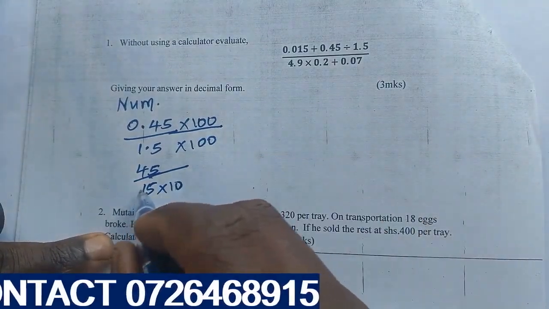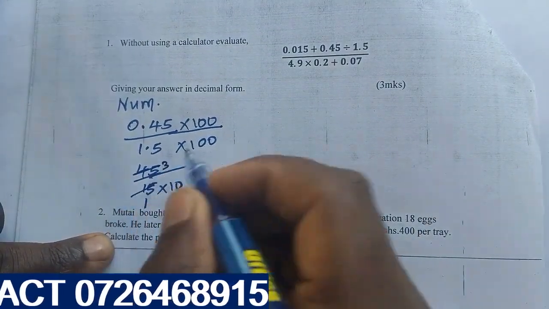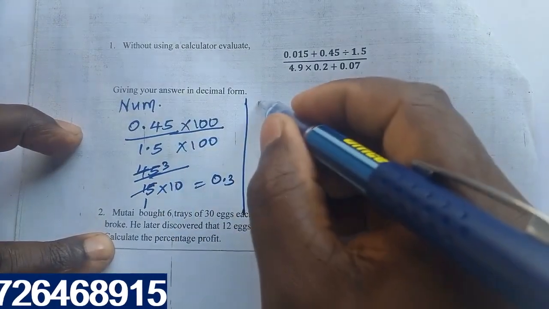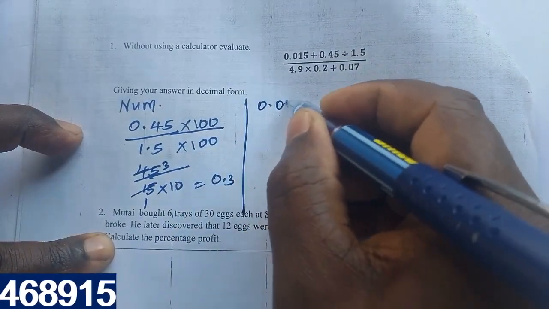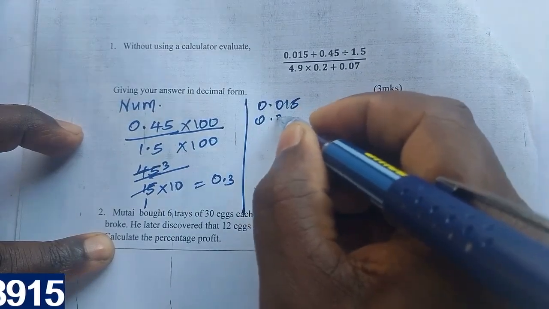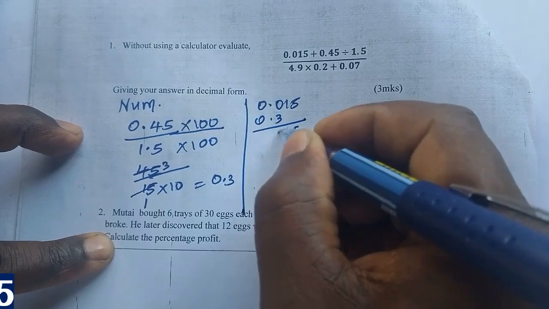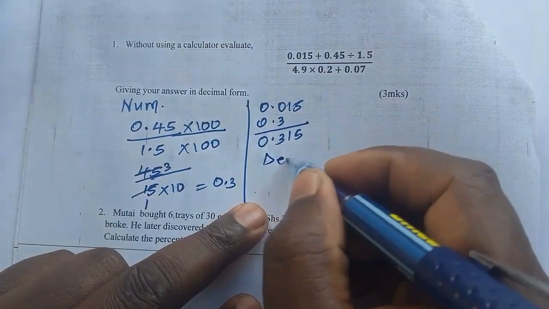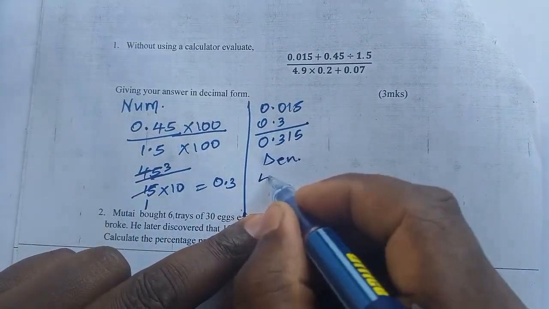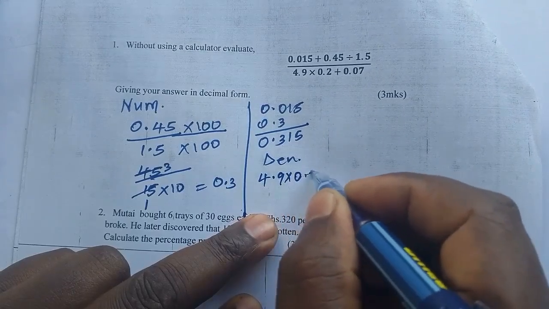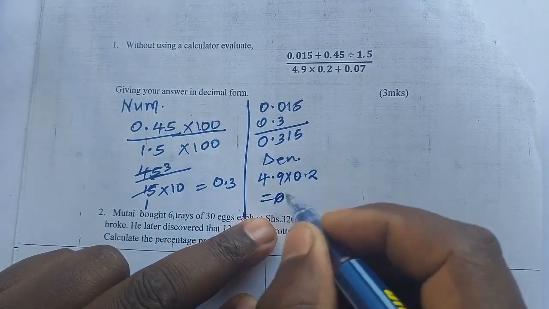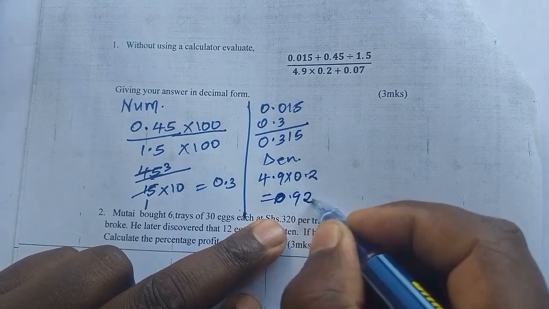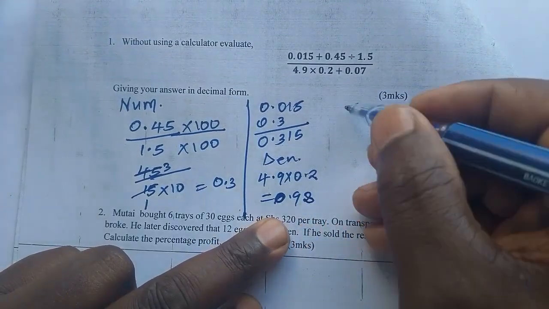Now from here you can simplify these ones, here 3 fives, so we will have 0.3. Now 0.015, you add 0.3, that gives 0.315. So that is the numerator. Denominator, it is 4.9 times 0.2, and the answer is 0.98. You multiply that one, no problem.